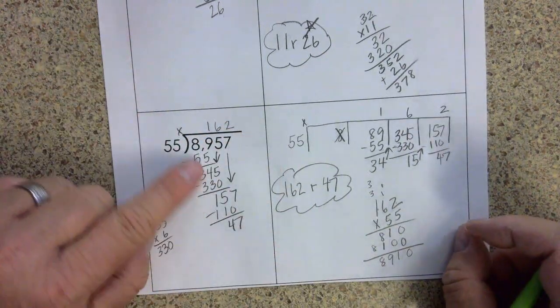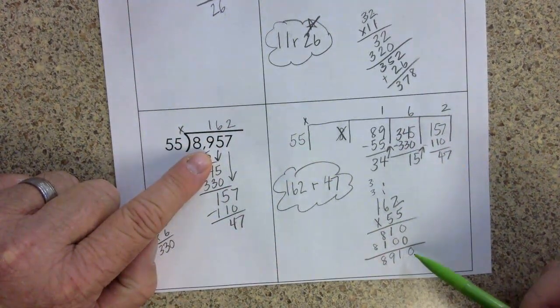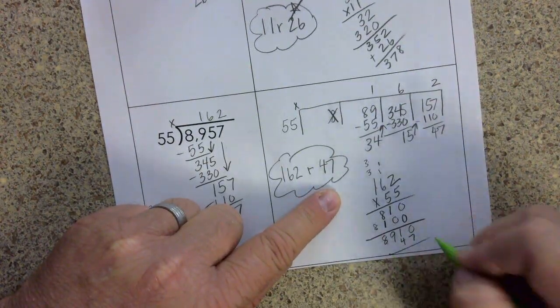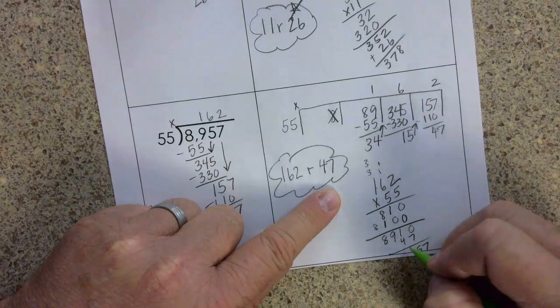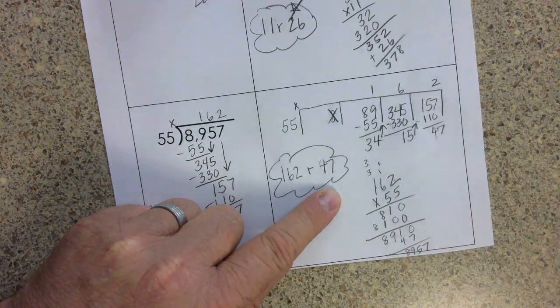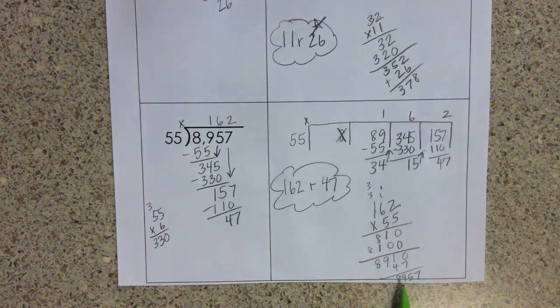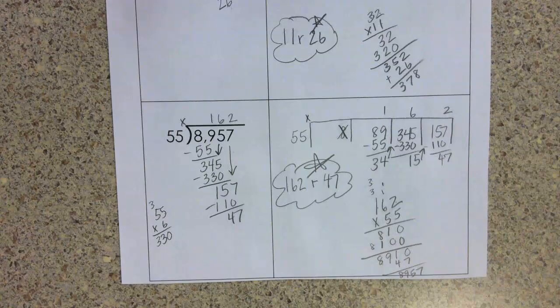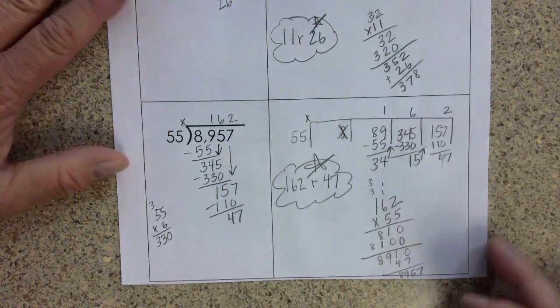So I'm at 8,910, but I need to add in the 47, which gives me the 8,957 that I started with. Now I know my answer is correct.